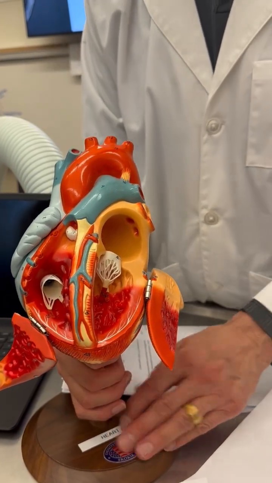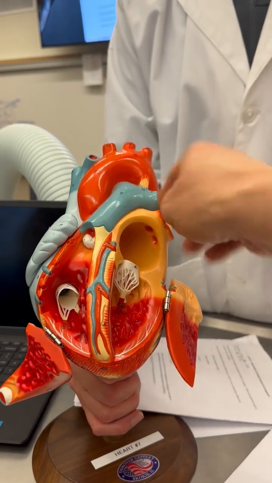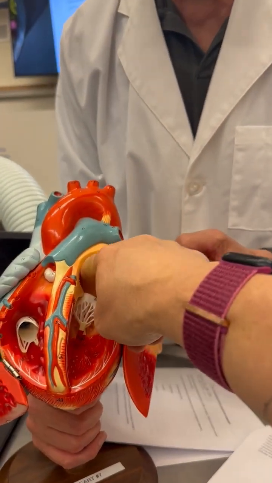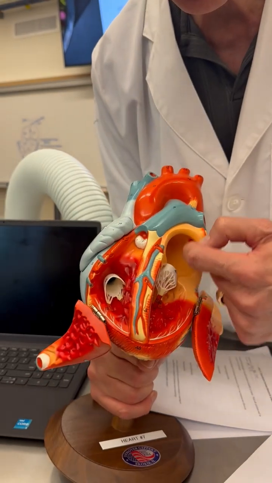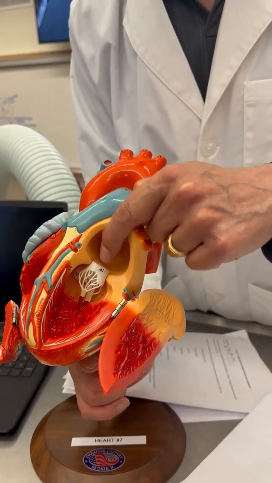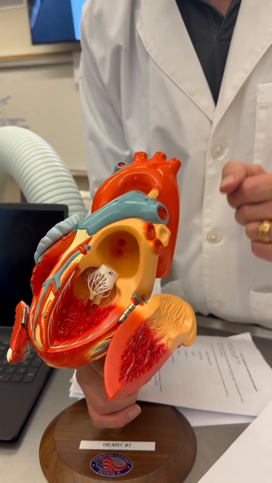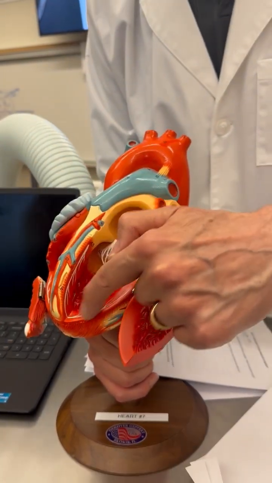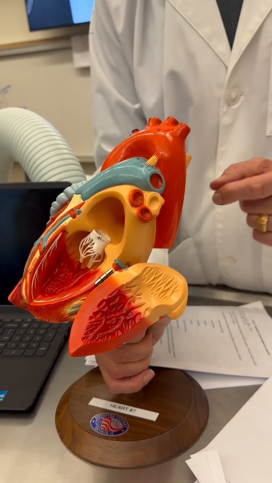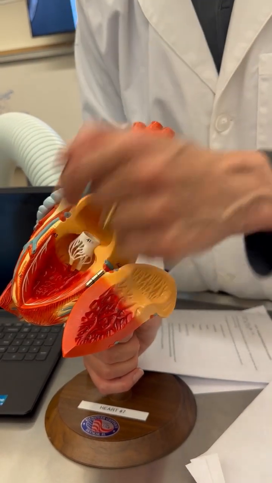Wait, all 4 veins are draining into the left atrium? Yes, all 4, and we can see those little openings right there. Okay, cool. So now it's going to go through this structure. The bicuspid valve, into the left ventricle. And where's it going to go from the left ventricle?